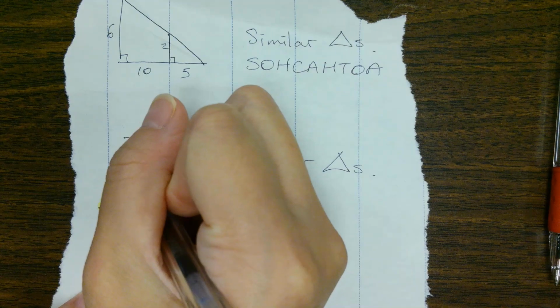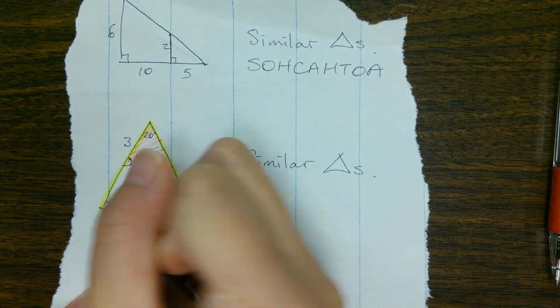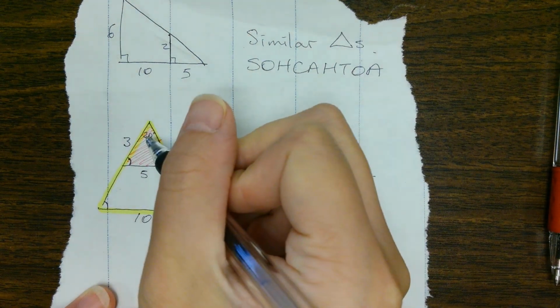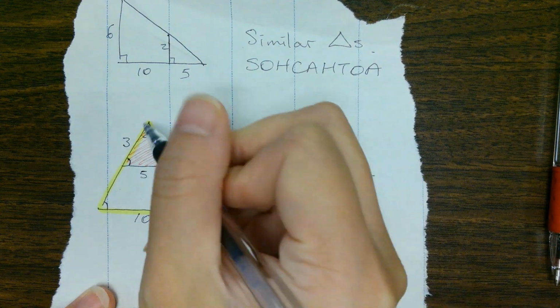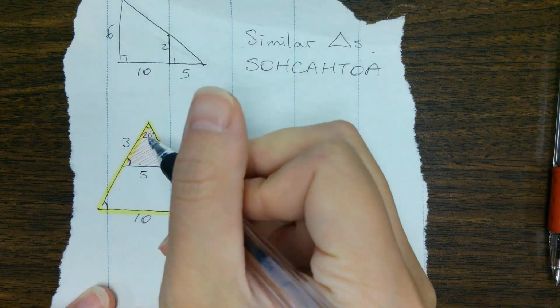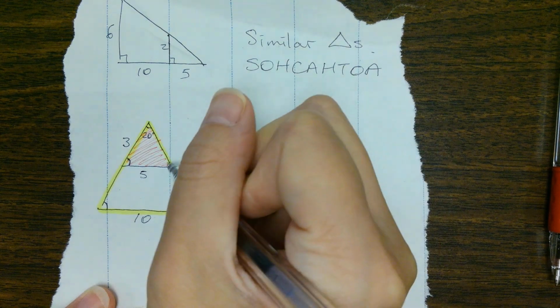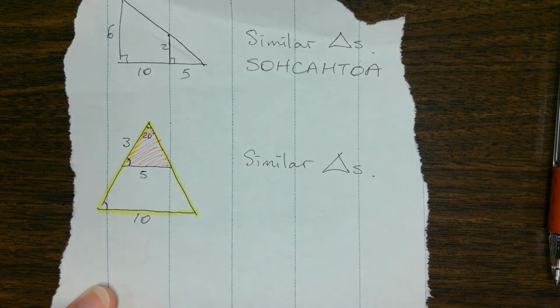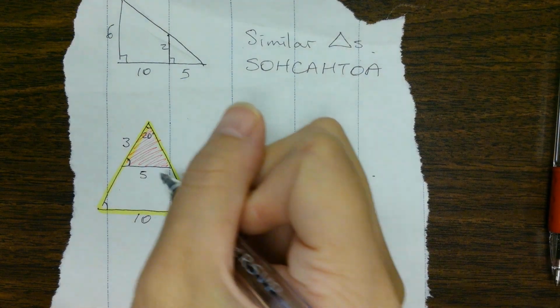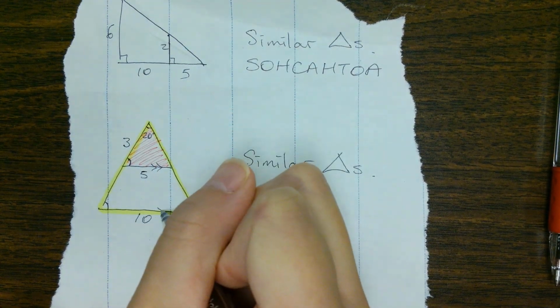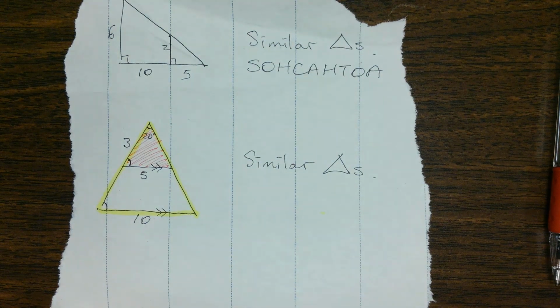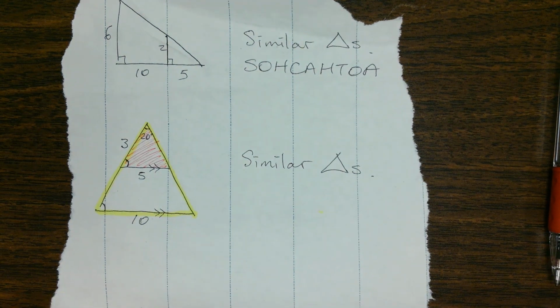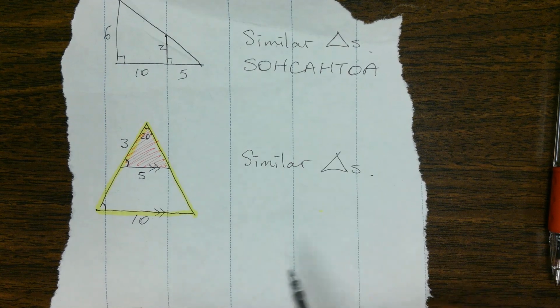Because this angle has to be equivalent to this angle. And then this angle for the small triangle is the same as for the big triangle. So in that case, all three angles are the same. So remember the definition of similar triangles is that all the angles are the same. I didn't mark those two angles, so I should actually mark them here. There you go. Then it will make it the same.